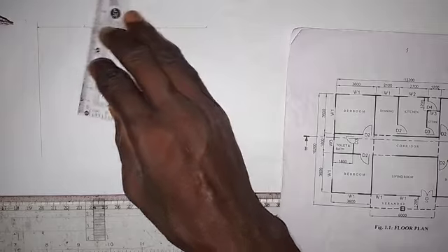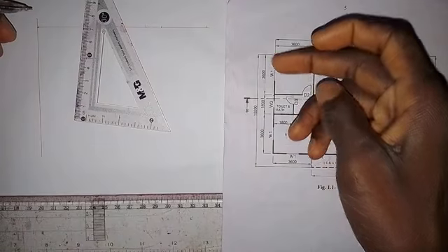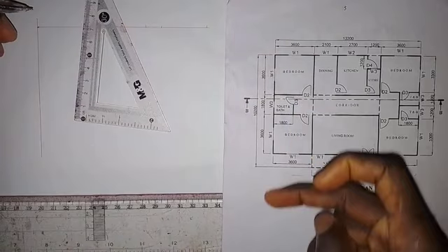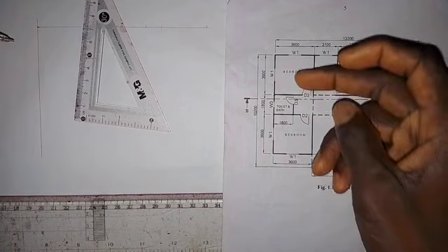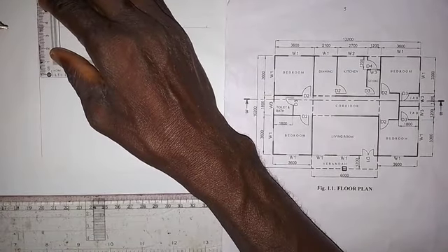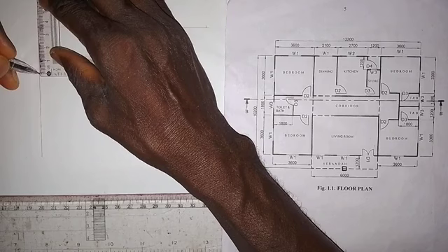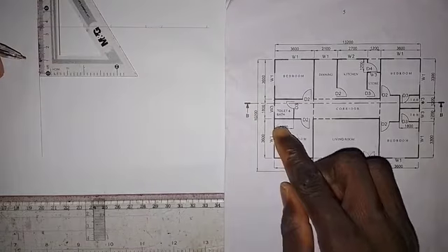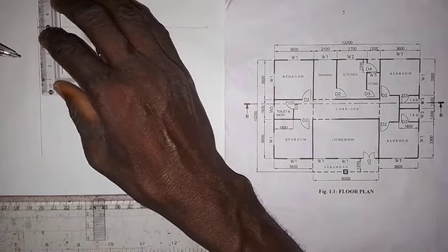Now let's come to this vertical side. We are taking it from up here down, from this point down. We have 3,600, so we take 36 millimeters down from this point. Next we have 1,800, that will be 18 millimeters.